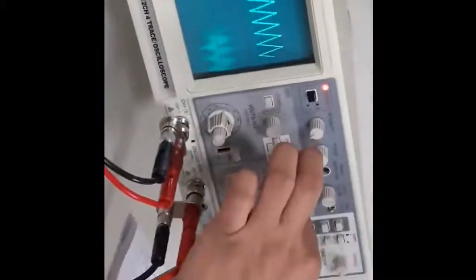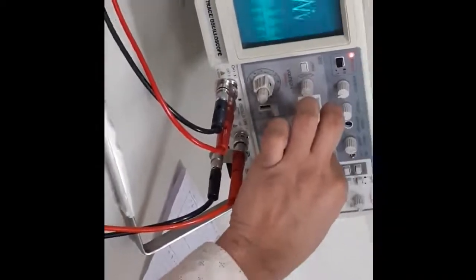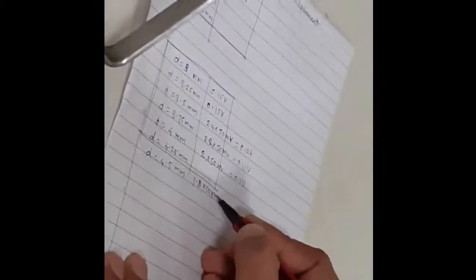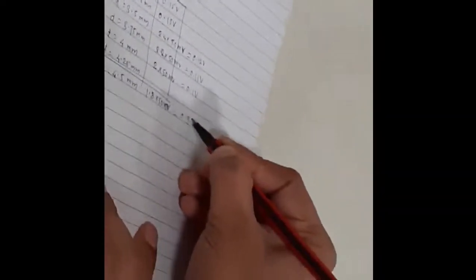At 4.5 millimeter, my output is less than 2 divisions, almost 1.8 divisions. 1.8 divisions into 50 millivolts probably comes to 0.09 volts.